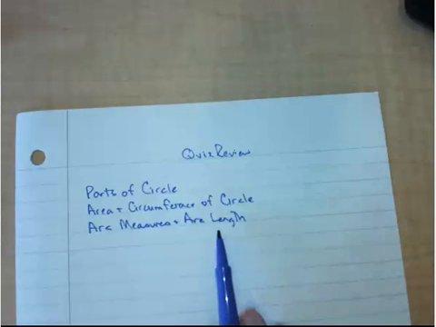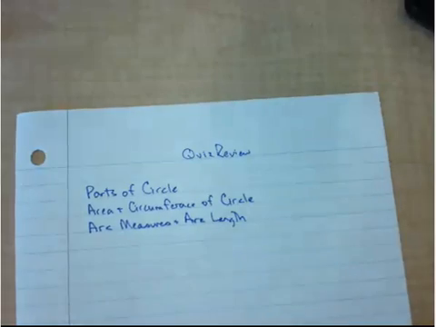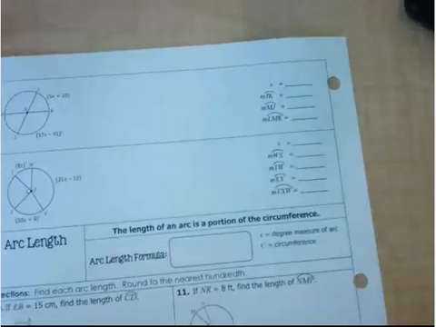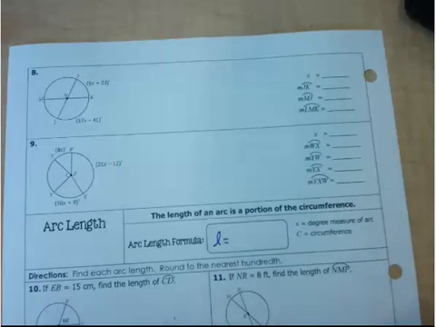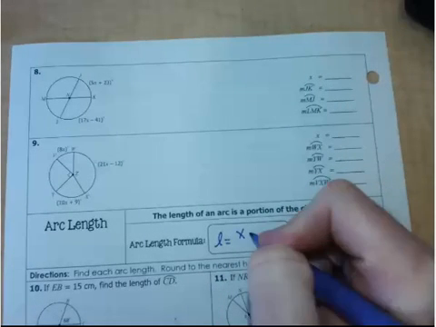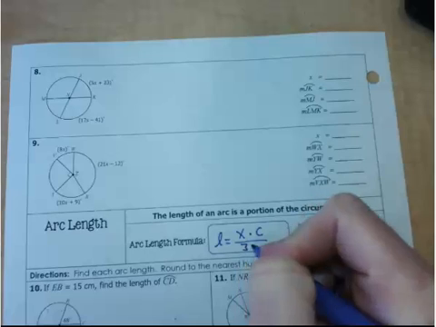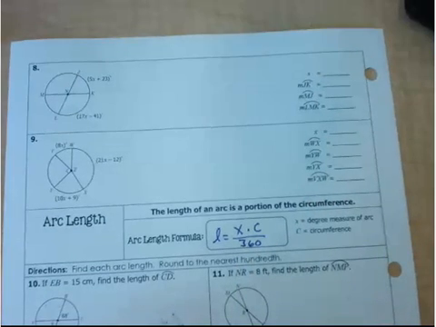Our next concept is arc length. We have a formula for that. Our formula says that we are going to take the length is equal to x times circumference divided by 360. And we're going to look at this one right here, 11.